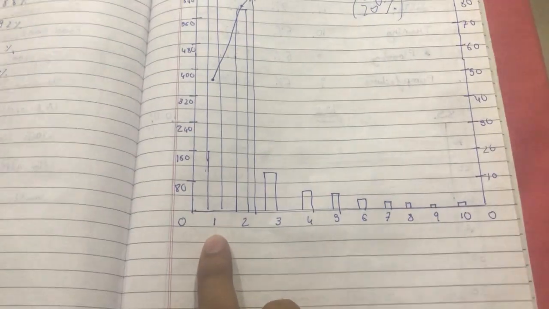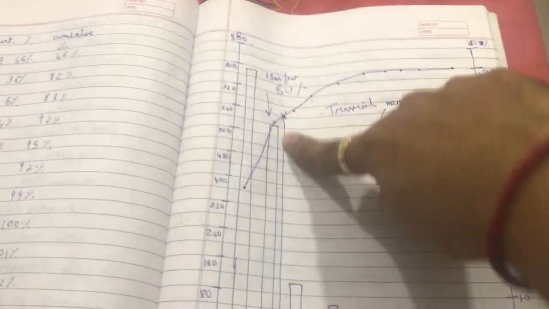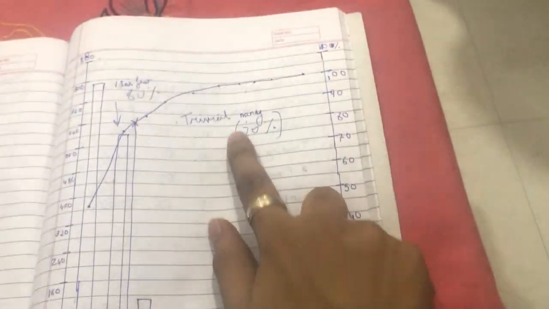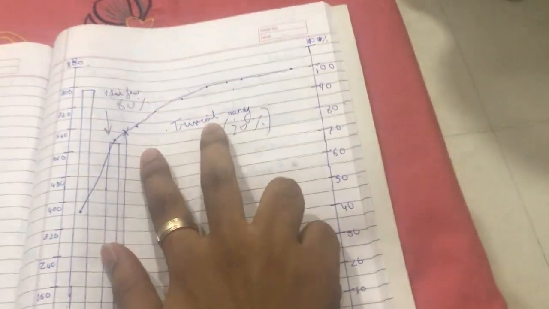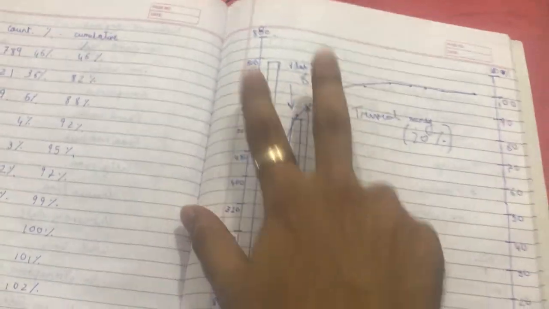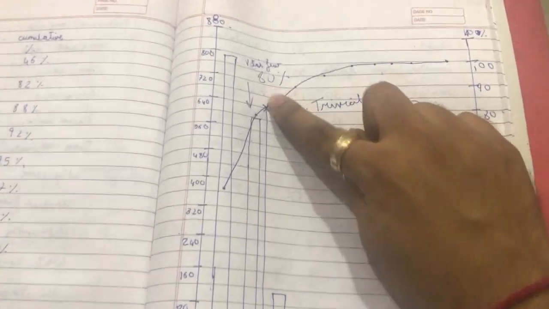So why is it called trivial many? If you can see, there are only two products which come to the left of this 80% line: only two, overpriced and small portions. Only two, few, but they are very vital because they make up 80% of our complaints. But there are many complaints here, many, but they are very trivial because they only make up 20% of our remaining problems. So you have to focus on the vital few here, which is the 80% to the left of this line.